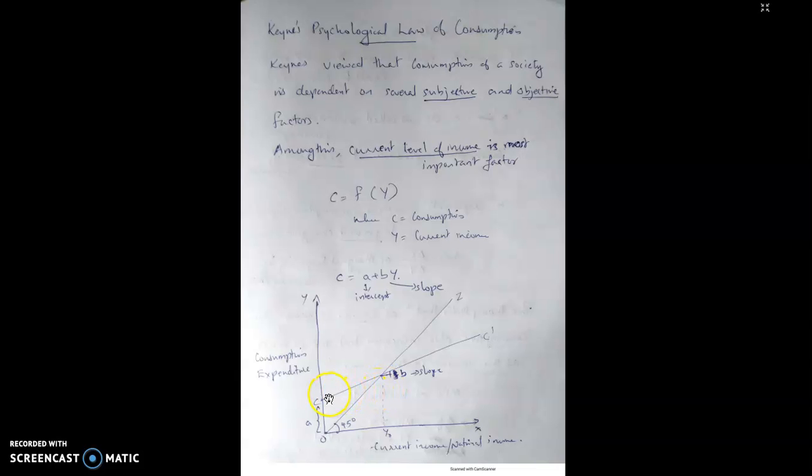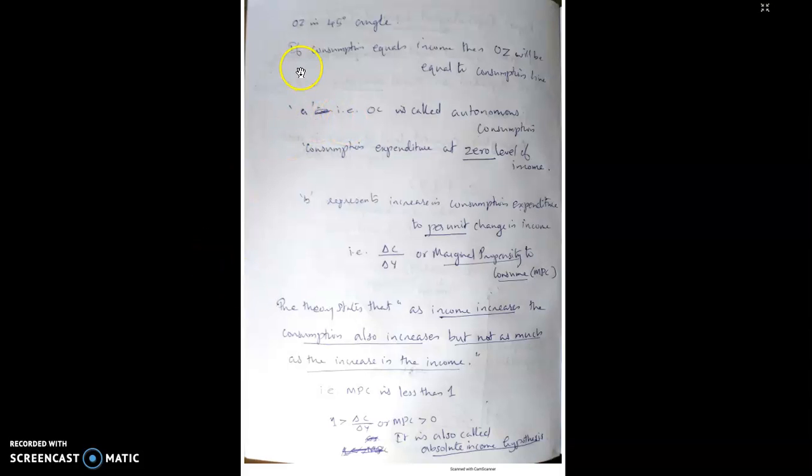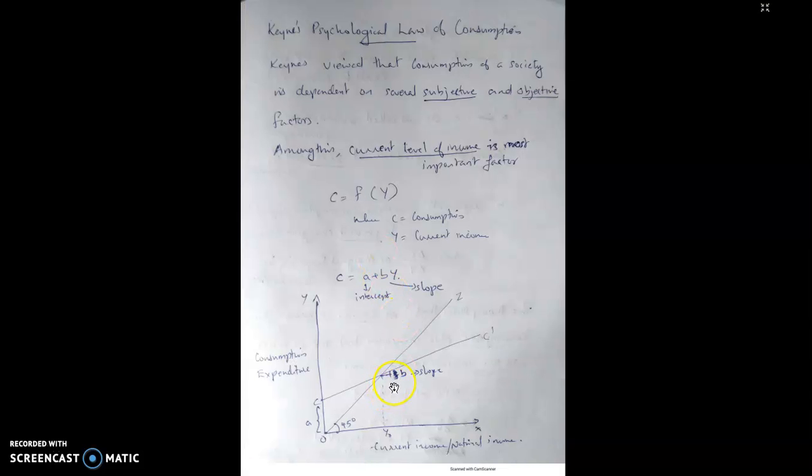Whether the direction should be steep like this or like a flat curve is determined based on the slope B. So we'll have a curve like this, that is A plus BY. I'll come to the slope later. A is called the autonomous consumption, that is the consumption expenditure at zero income. And B represents nothing but the marginal propensity to consume.